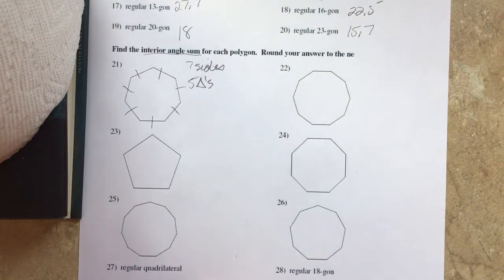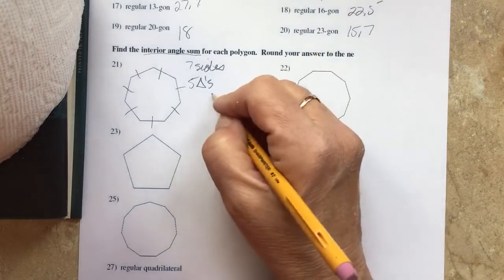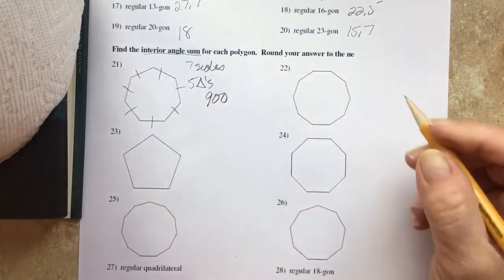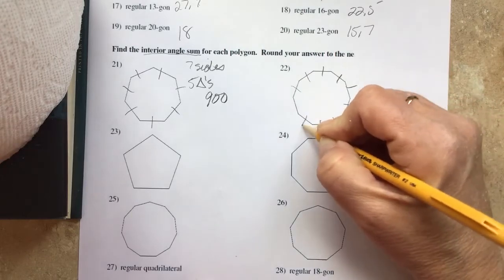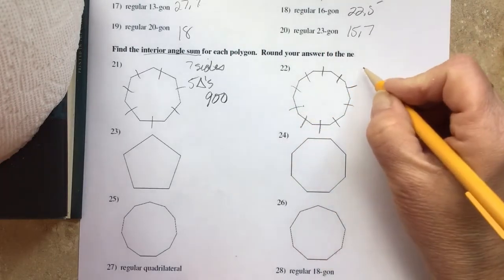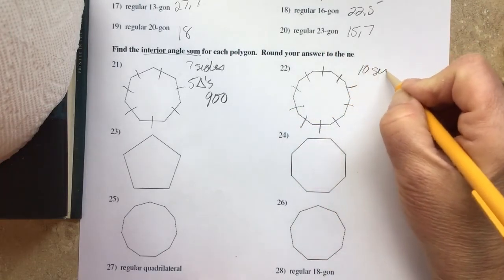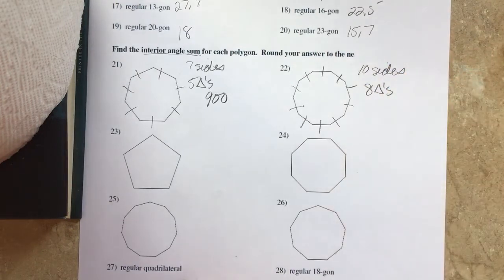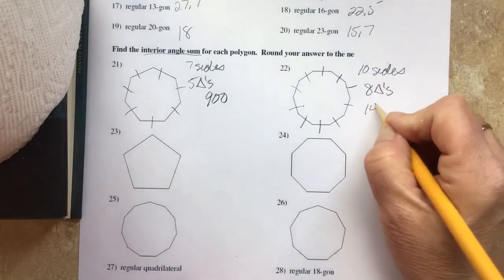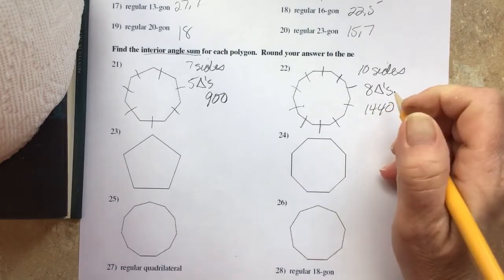So 5 times 180, 900. 1, 2, 3, 4, 5, 6, 7, 8, 9, 10. So 10 sides, 8 triangles, 180 times 8, 1440 for the sum of the interiors.